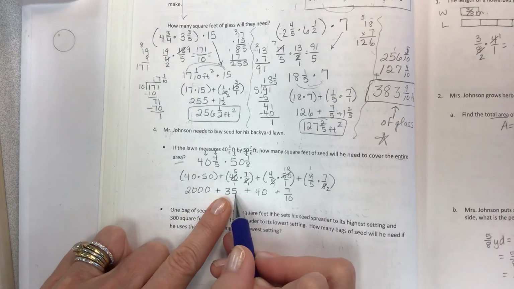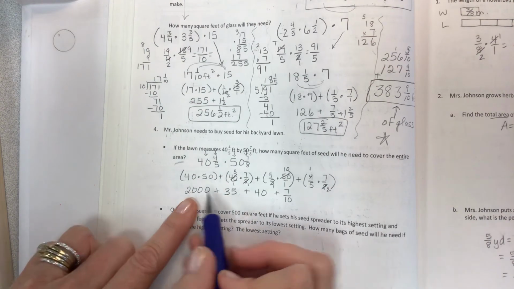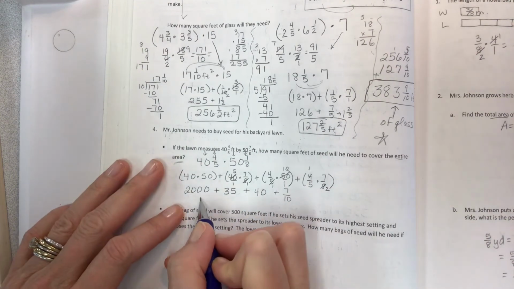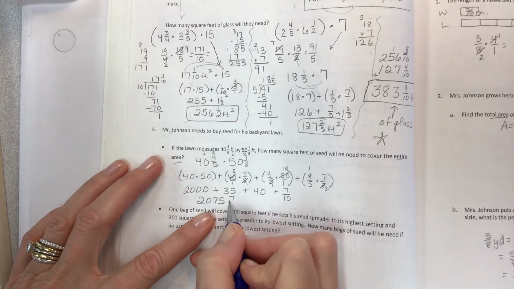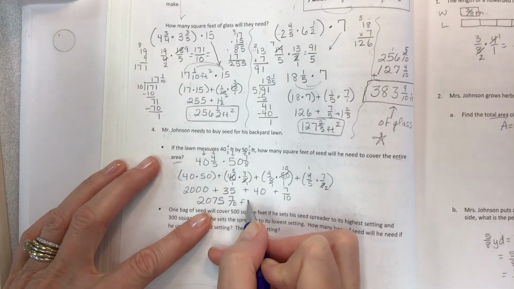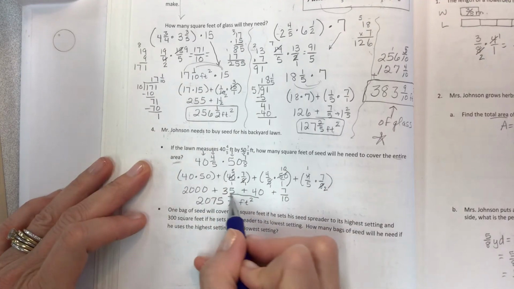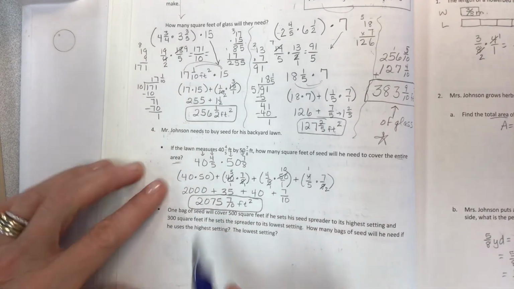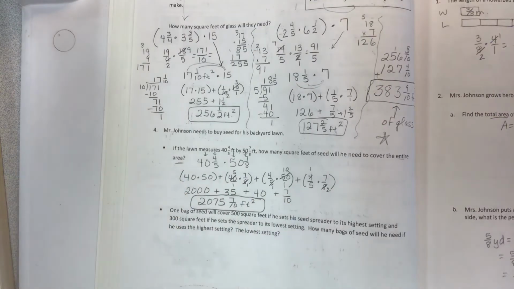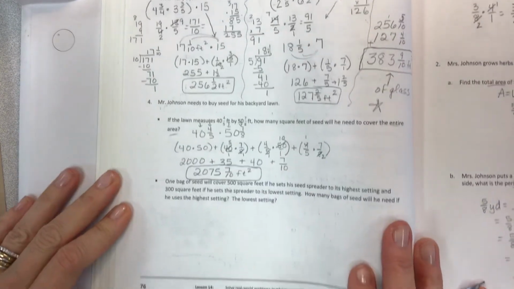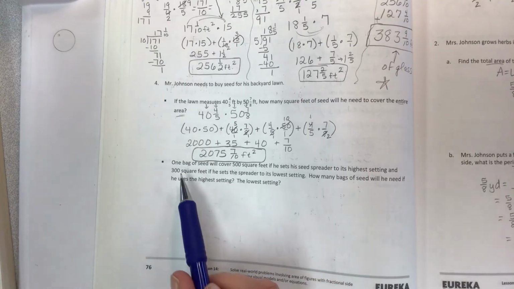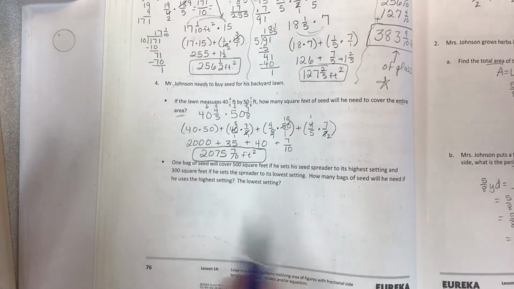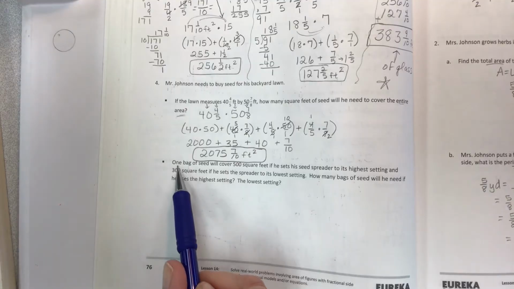So when you put your whole numbers together, 2,000 and 40 and 35 makes 2075. I have nothing to add it to here, so it's 2075 and 7/10 feet squared. And that's all there is to it. So see, the distributive property is sometimes totally amazing. Now, second part of this, kind of atypical, but let's just read it and you'll see.